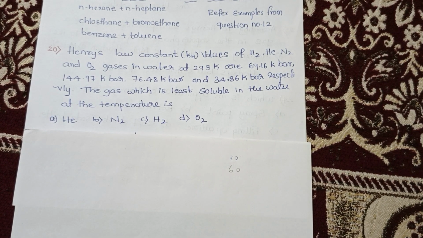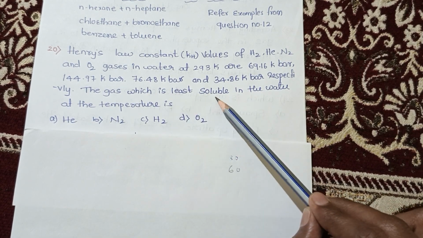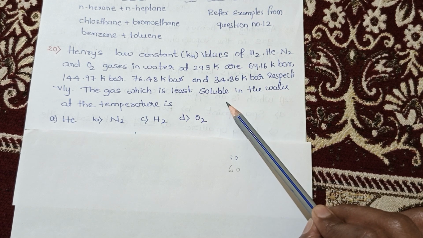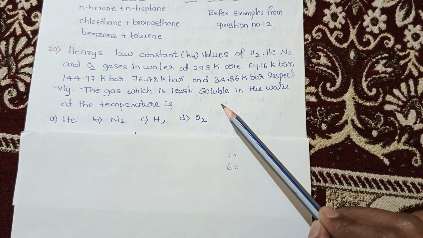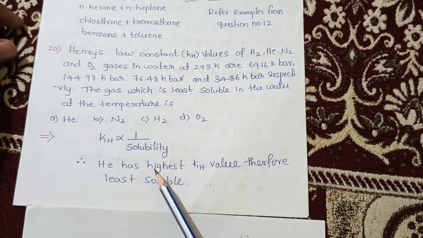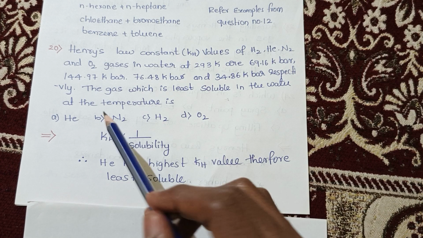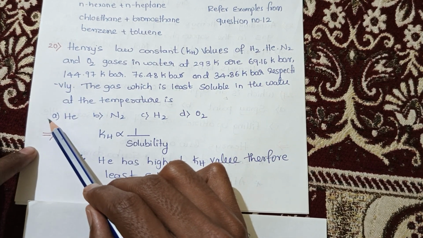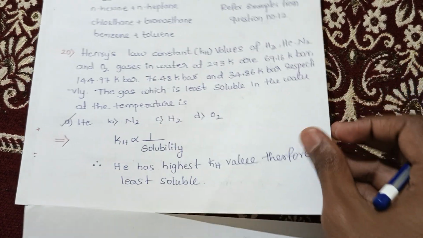Henry's law constant value for H2, helium, N2 and oxygen gases in water. This is having these values respectively. The gas which is least soluble, the one which has the highest KH value is the least soluble. Here, helium has the highest KH value, therefore it is least soluble. You should remember the relation: KH is inversely proportional to the solubility.